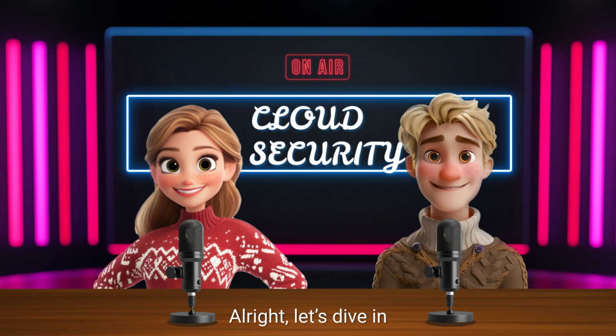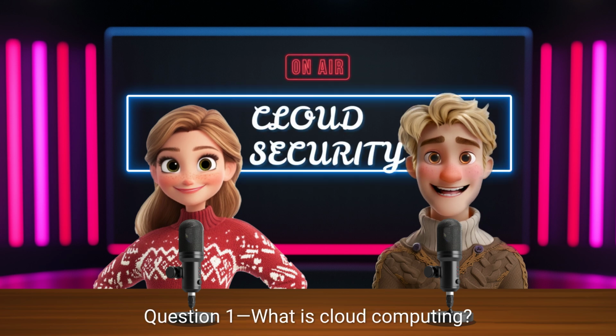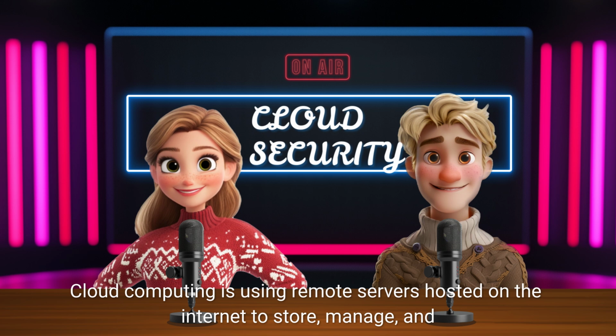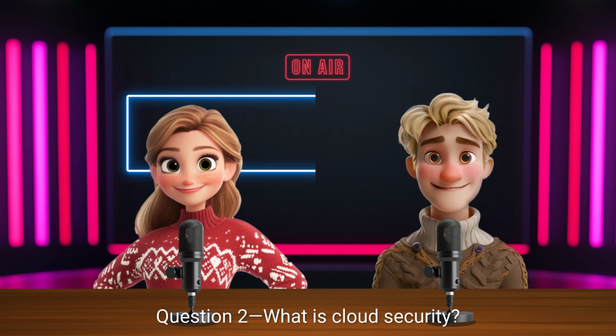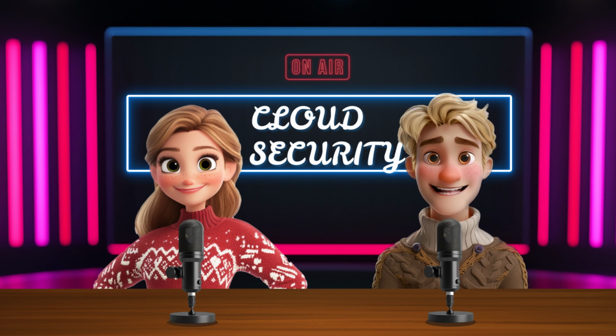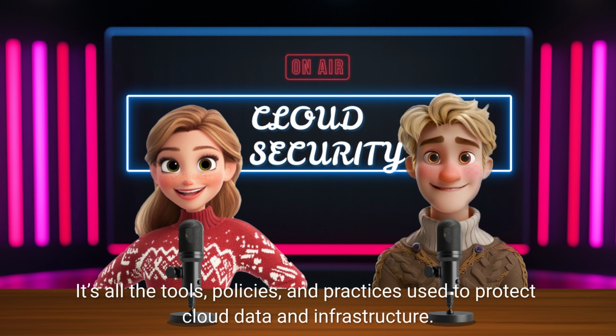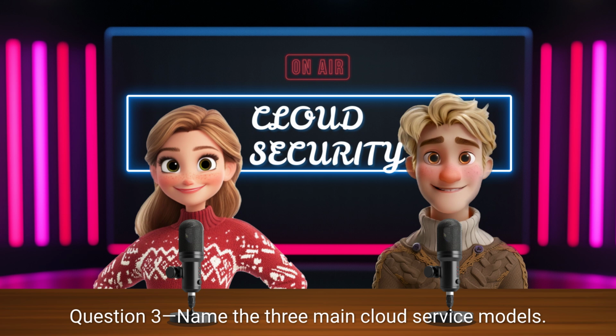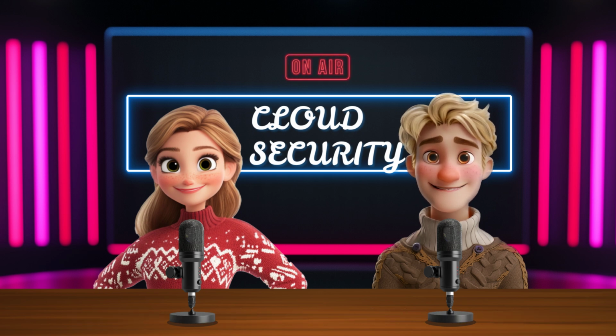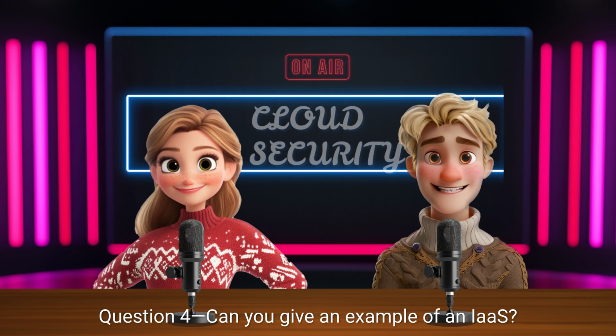Alright, let's dive in. Question 1. What is cloud computing? Cloud computing is using remote servers hosted on the internet to store, manage, and process data. So basically, using someone else's computer. Question 2. What is cloud security? It's all the tools, policies, and practices used to protect cloud data and infrastructure. Question 3. Name the 3 main cloud service models. IaaS, PaaS, and SaaS.